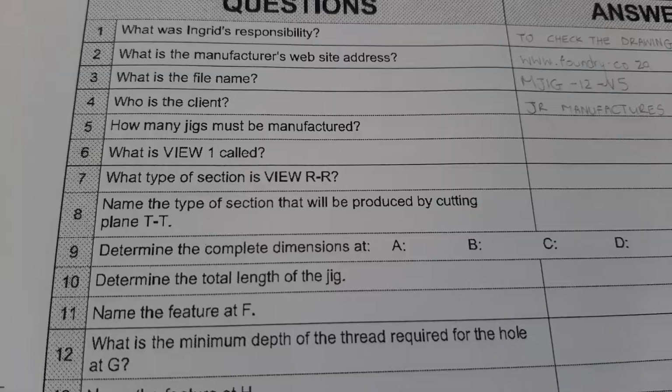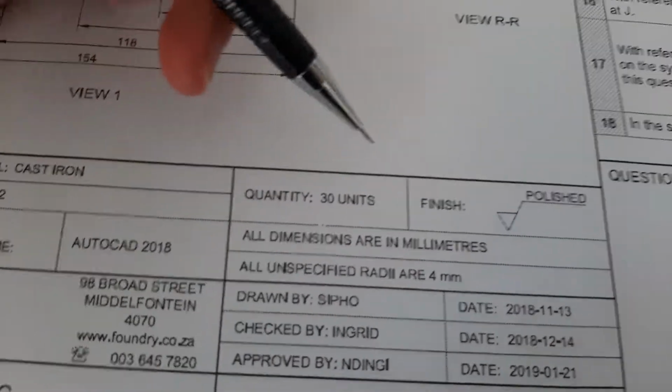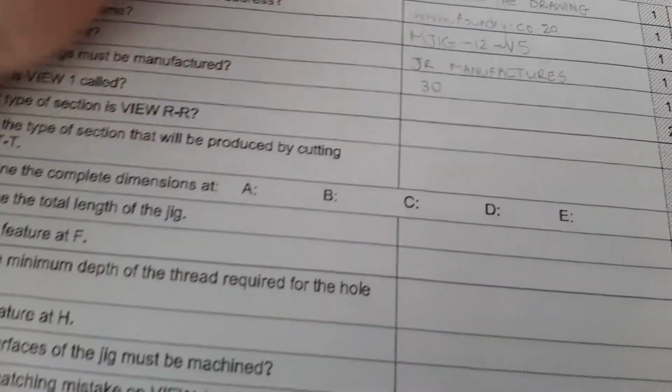Okay, and then it says how many jigs must be manufactured. So you're going to find quantity. It says here 30 units. So you know that 30 jigs must be manufactured.